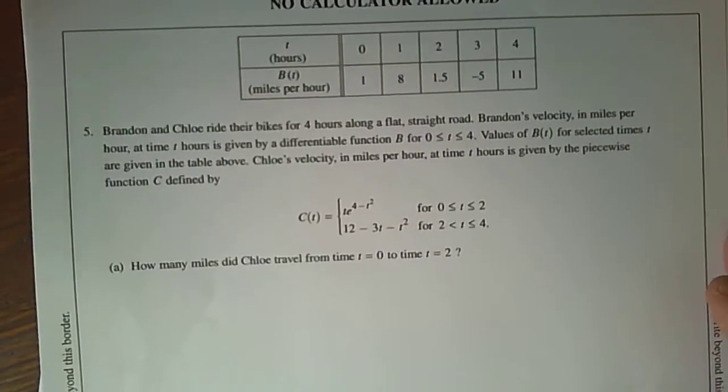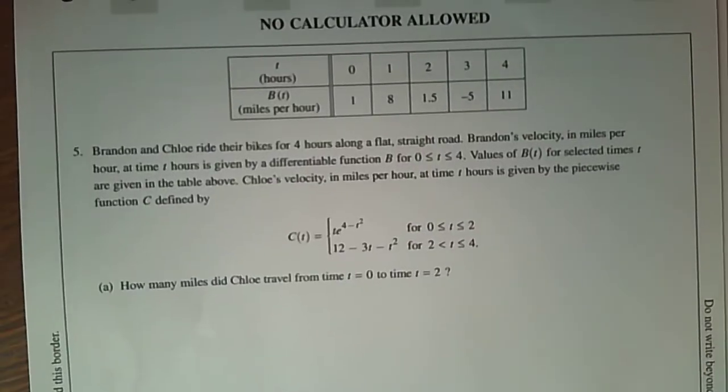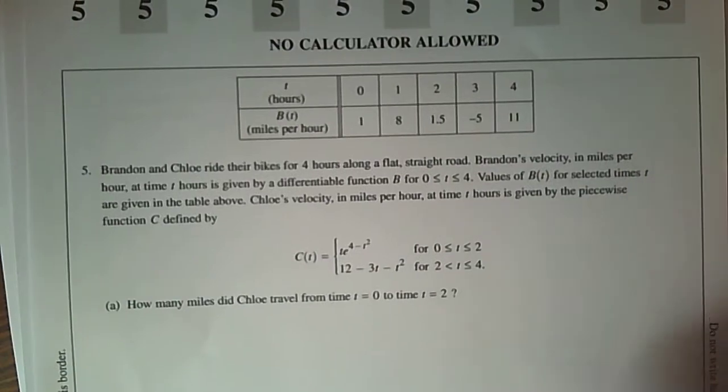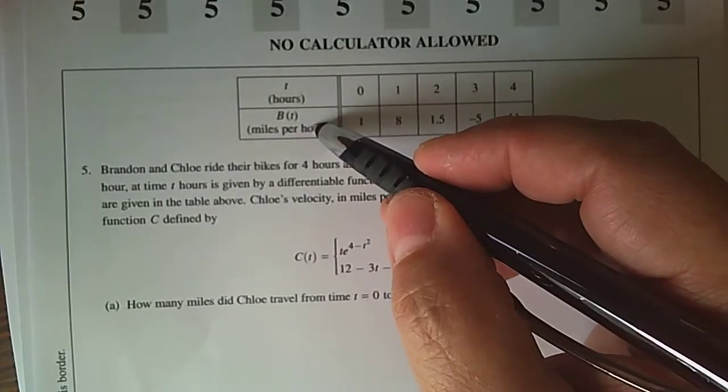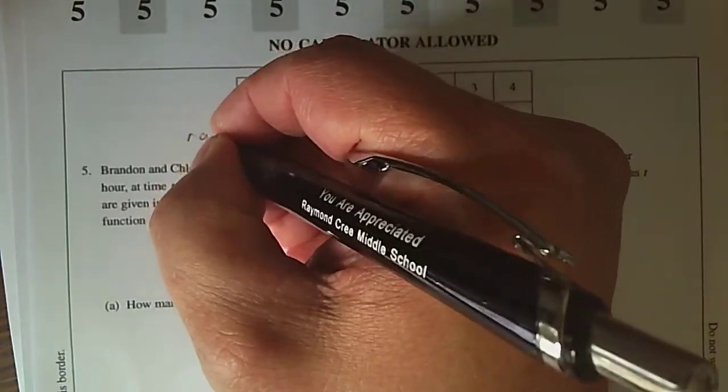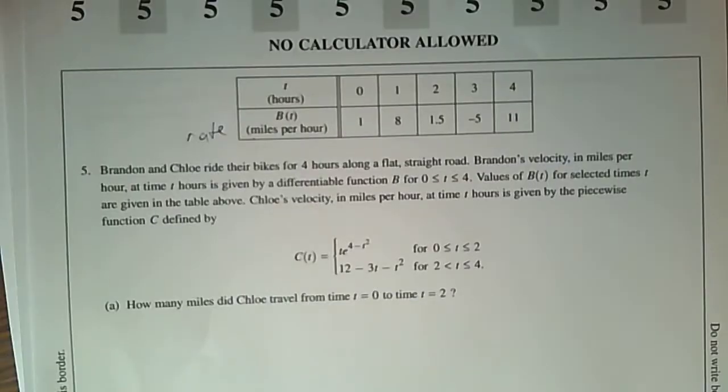Free response question for the day to practice with me. In this question, you're given a table of values, where t is in hours and B(t) is in miles per hour. It's important to know that what you're looking at there is a rate.